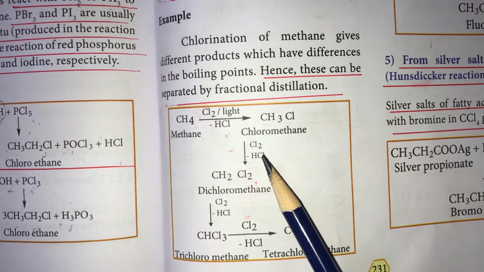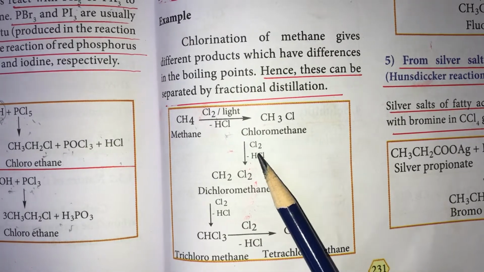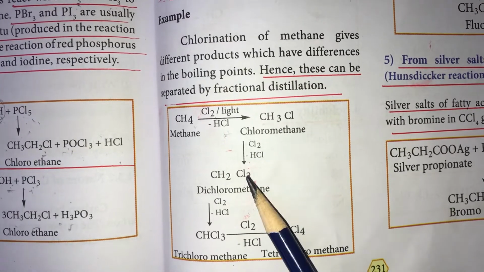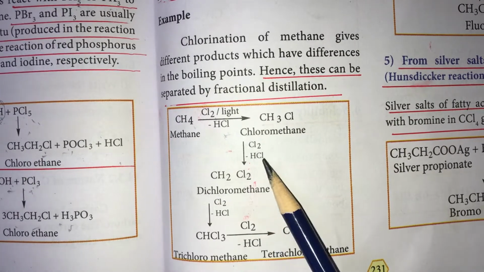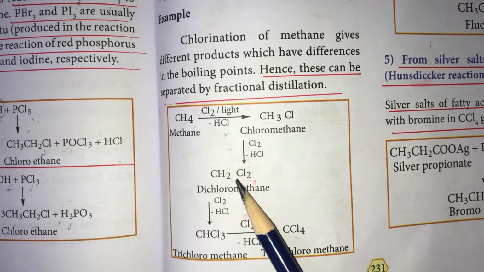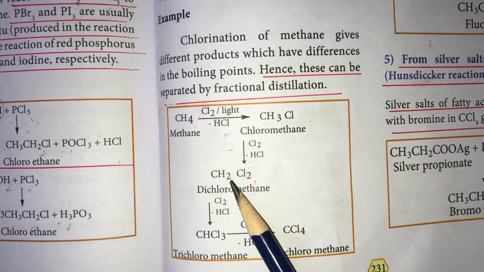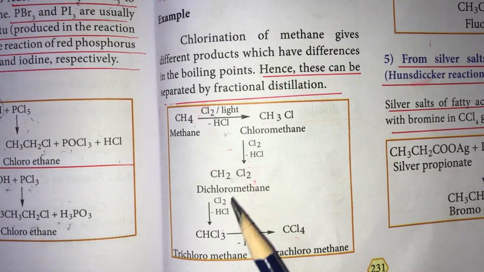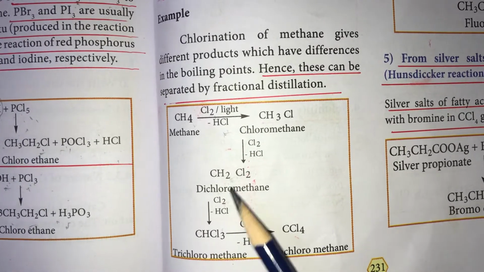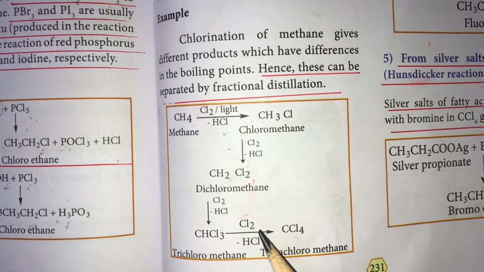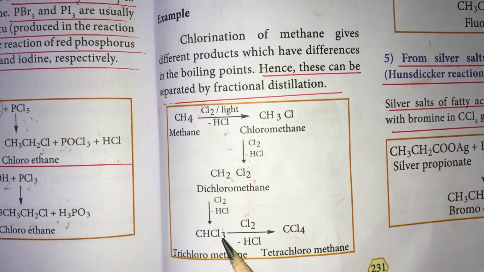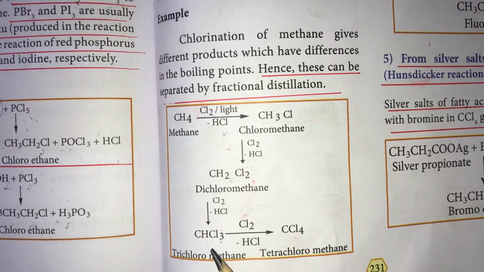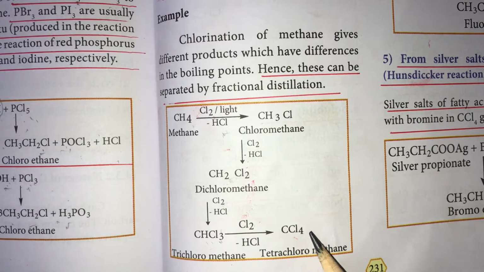This again reacts with chlorine, and another chlorine gets substituted, thereby forming CH2Cl2, and another hydrogen chloride is removed. This reacts with one more chlorine molecule, one more hydrogen is removed and one chlorine gets substituted, forming CHCl3. From this it again reacts with chlorine, another hydrogen is substituted by chlorine, thereby forming carbon tetrachloride.